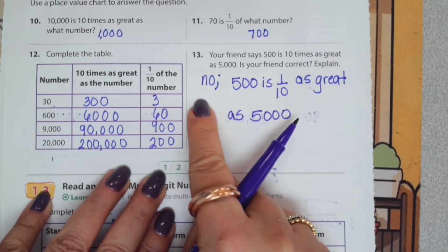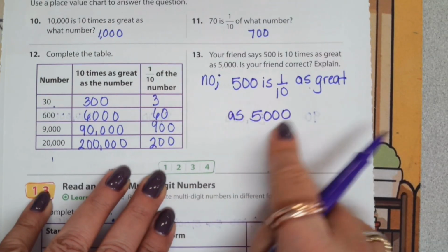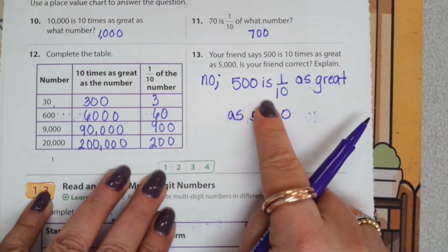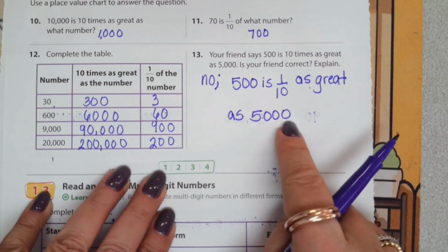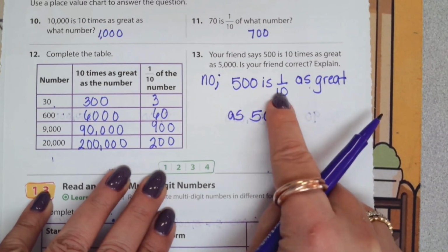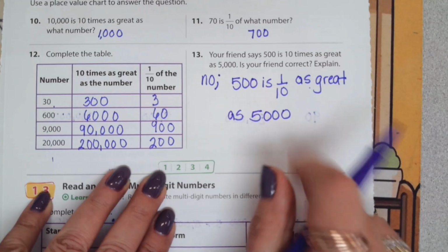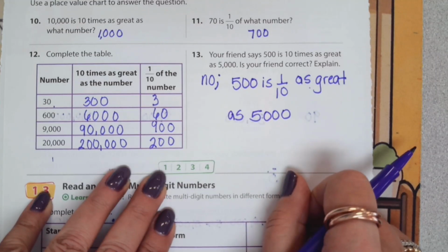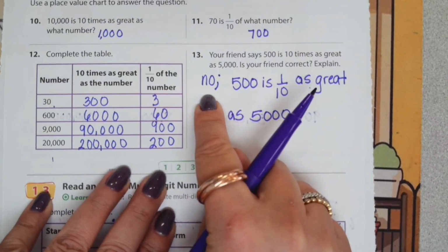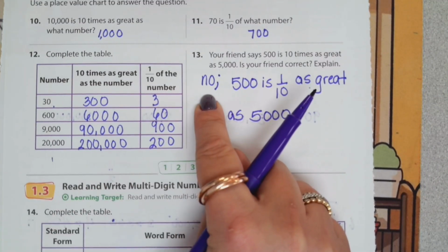If you just put no, that's okay. Remember, I wasn't asking you for the explanation. However, you know, the test might have it. I put no, it is 10 times less. As long as you have the no, okay? As long as you have the no.